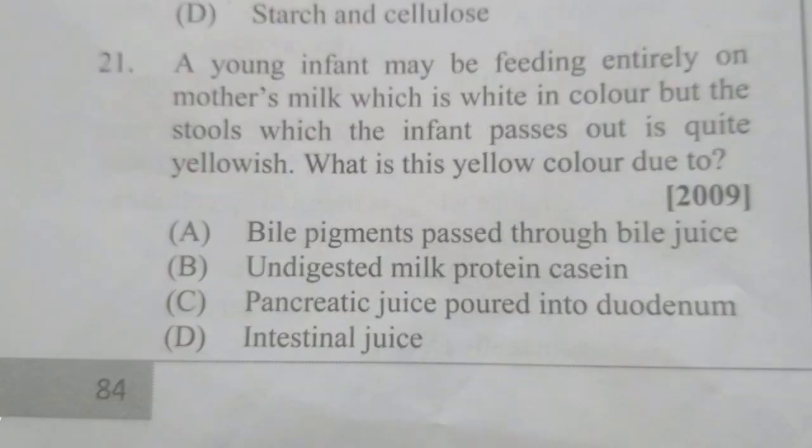Okay, our next question is, a young infant may be feeding entirely on young mother's milk, which is white in color, but the stools which the infant passes out are quite yellowish. What is this yellow color due to? Our correct answer is A. Bile pigments passed through bile juice are responsible for this.